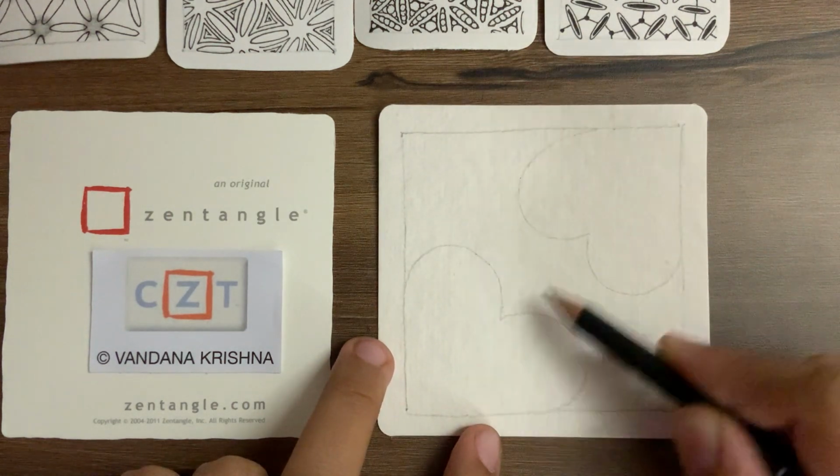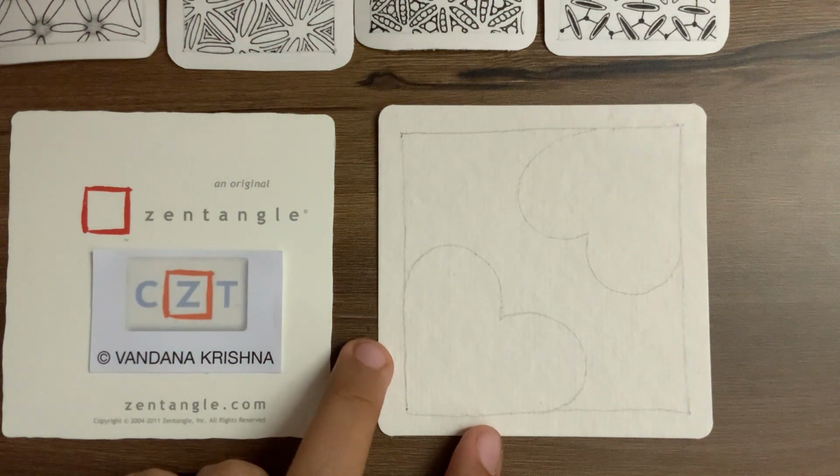So you have two little hearts at the opposite corners of the tile.